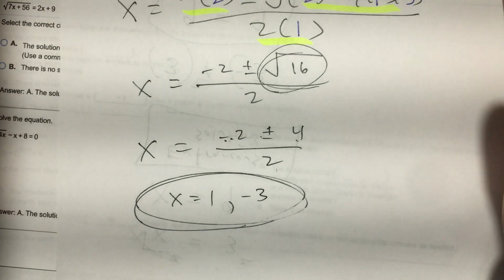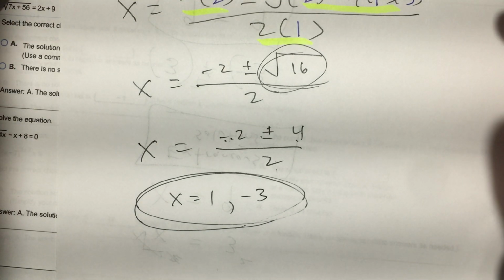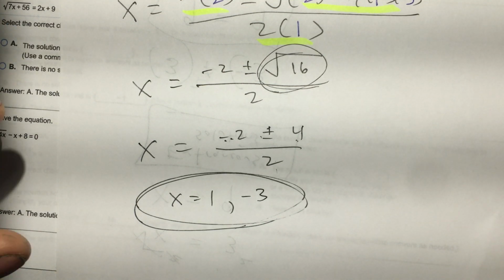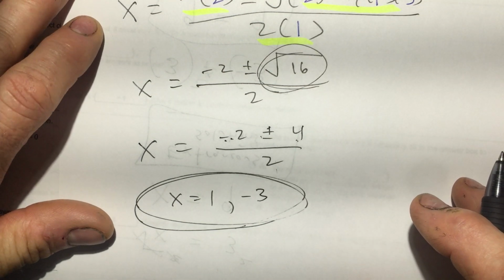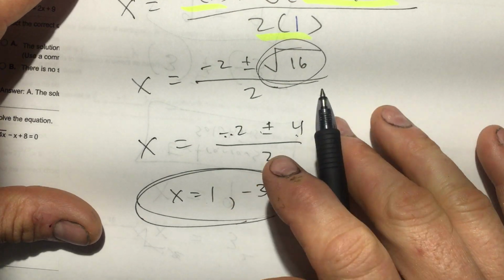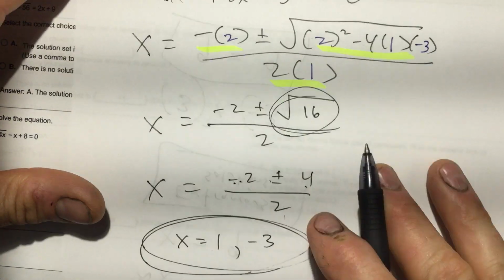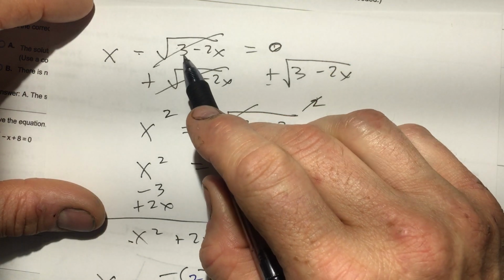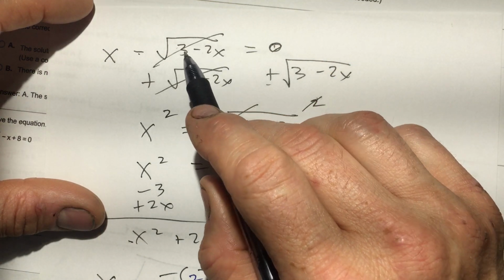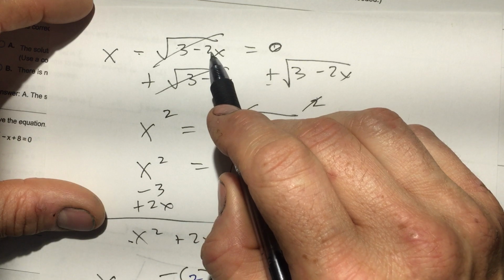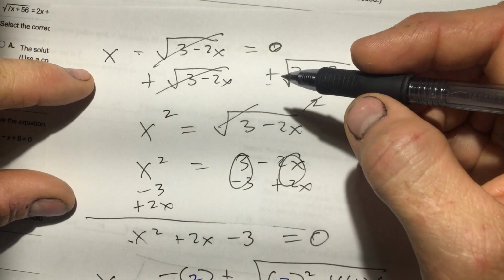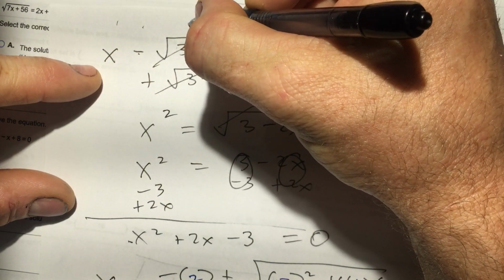Okay, but it's possible one of these is extraneous. Heck, it's possible both of them are. So we need to check both of these solutions. All right, so I need to put them in the original problem. So if I take 1 and put it in the original problem up here, all right, 3 minus 2 times 1 is 2, so 3 minus 2 would be 1, so that'd be the square root of 1. And so I have 1 minus 1 equals 0.